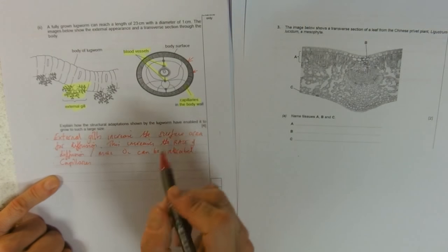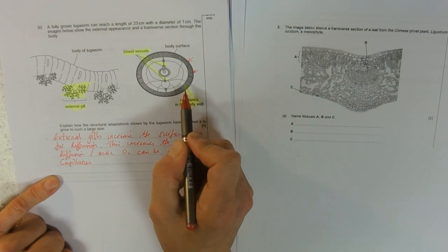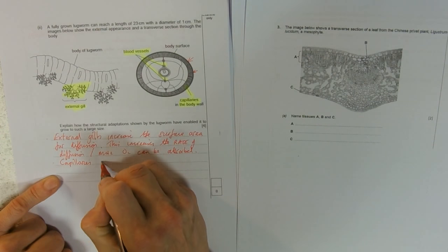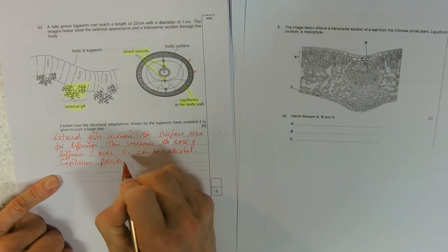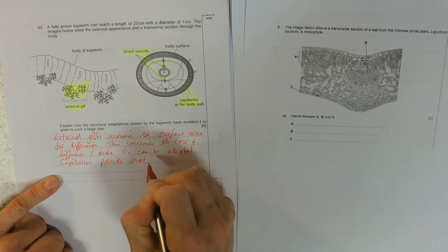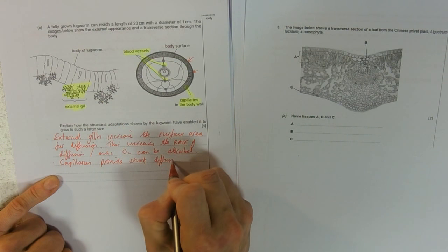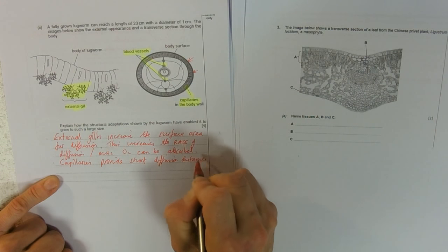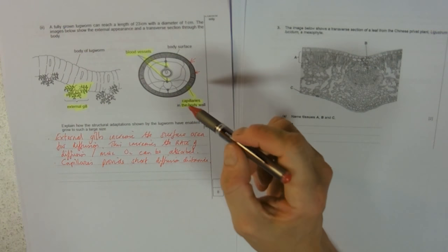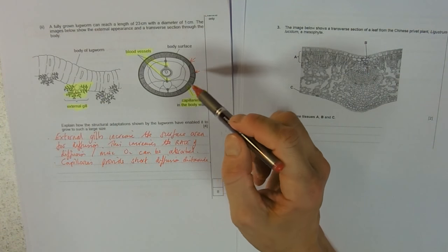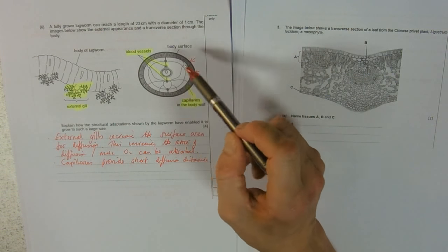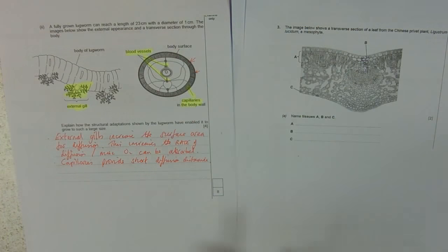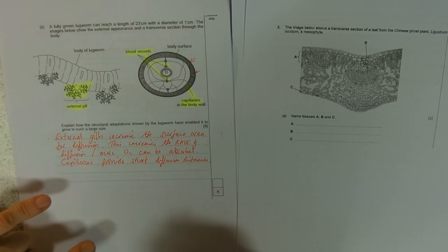So these are again providing a really short diffusion distance. If you were thinking there was lots of them and a large surface area of them, then I would think that would be a sensible thing to say. It's not in the mark scheme, but I would think that would be reasonably sensible.